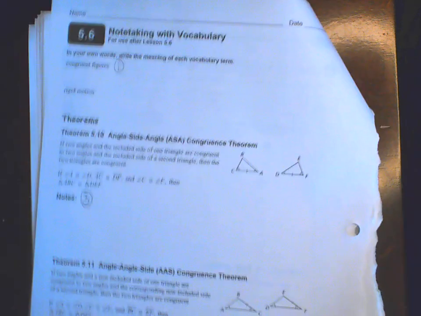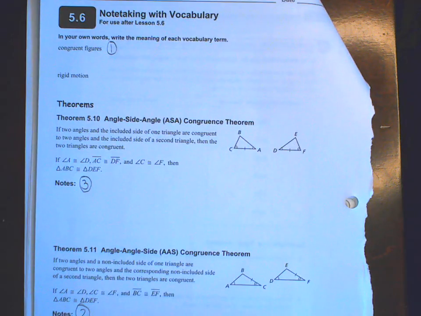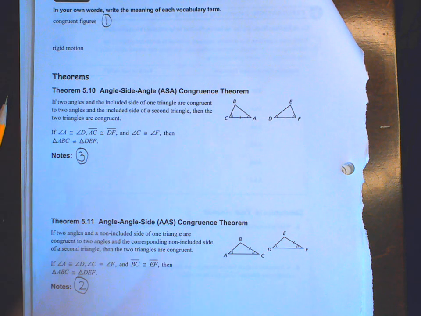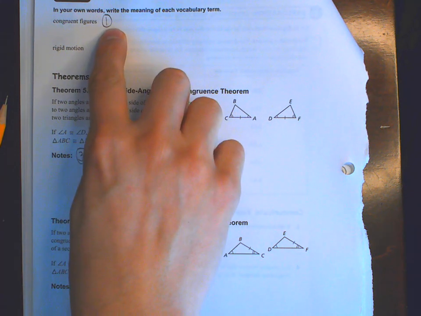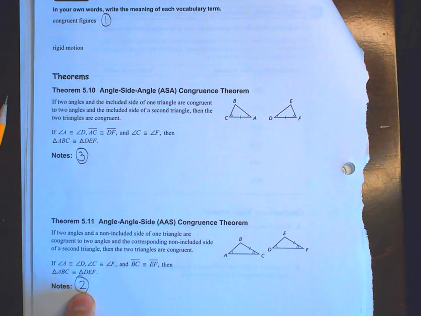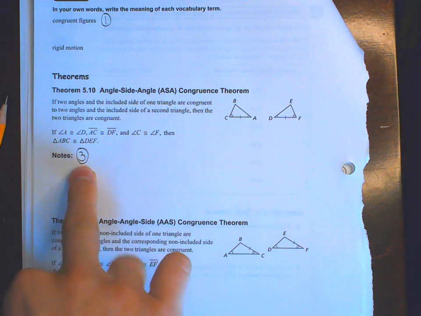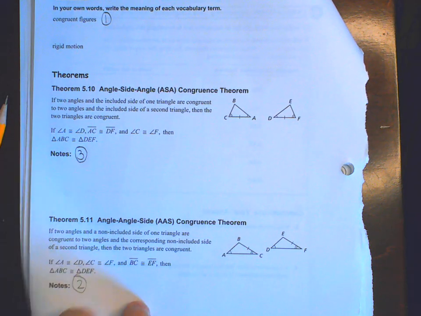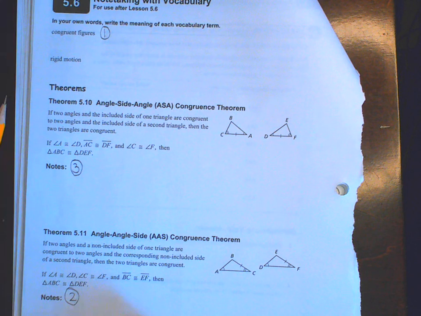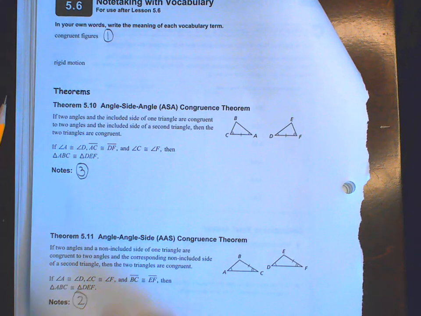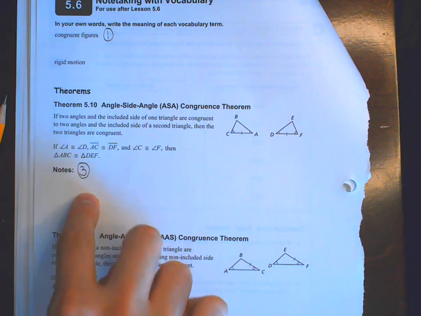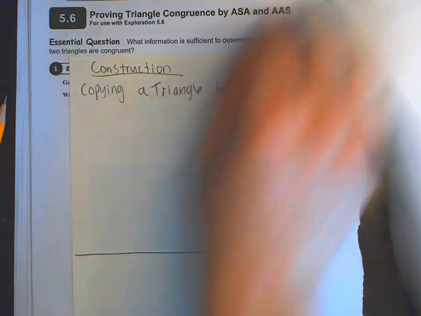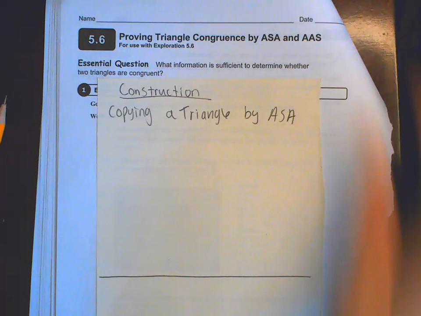Now on page 150, please make sure you write down the problem numbers. I'm putting them in this order specifically because the examples go with that theorem. So up here, problem number 1, down here, problem number 2, and right here, problem number 3. And I believe there's only 3 examples for this lesson. Okay, so 1, 2, 3. All right, let's go back to page 148 and start our construction.